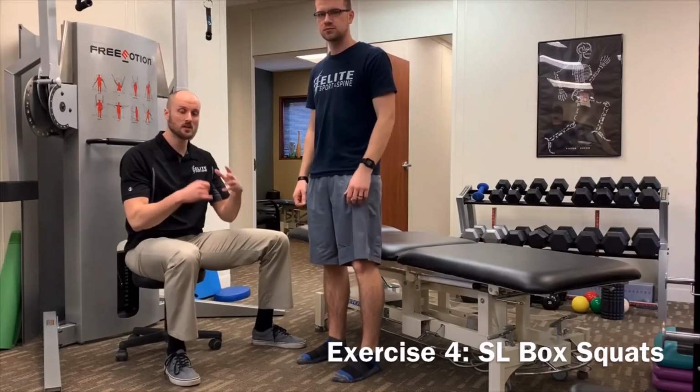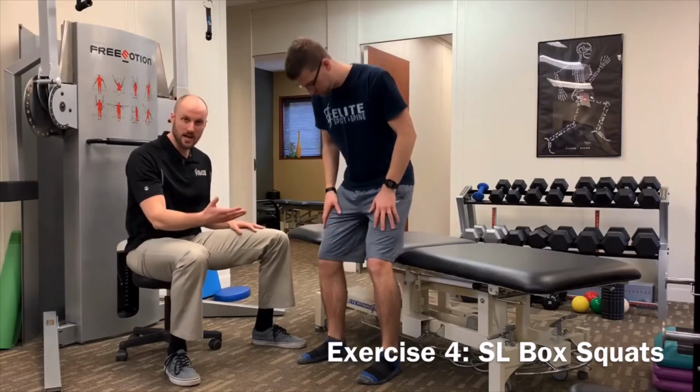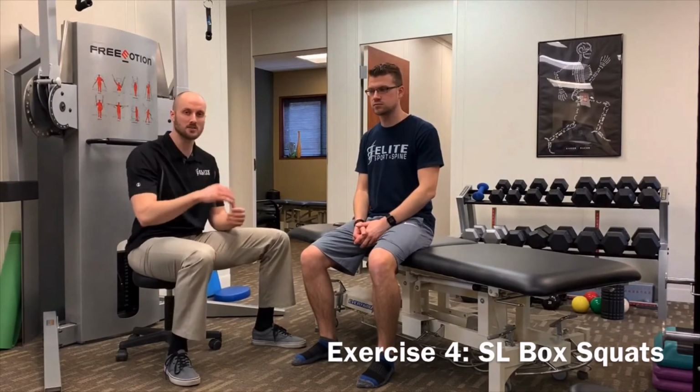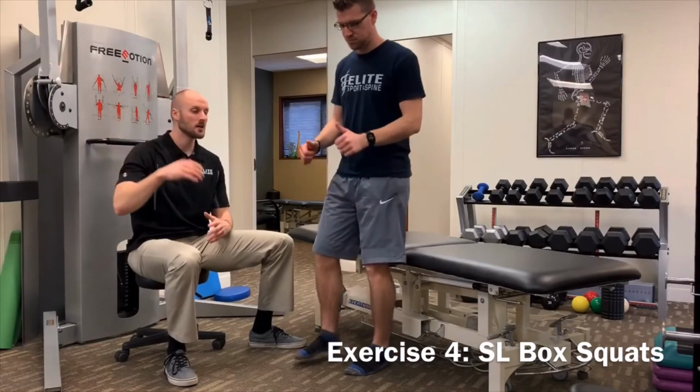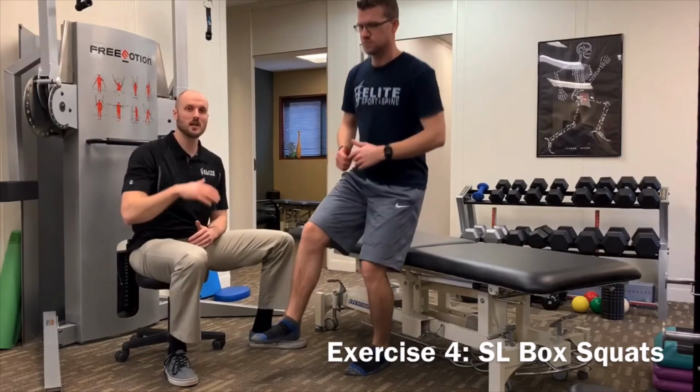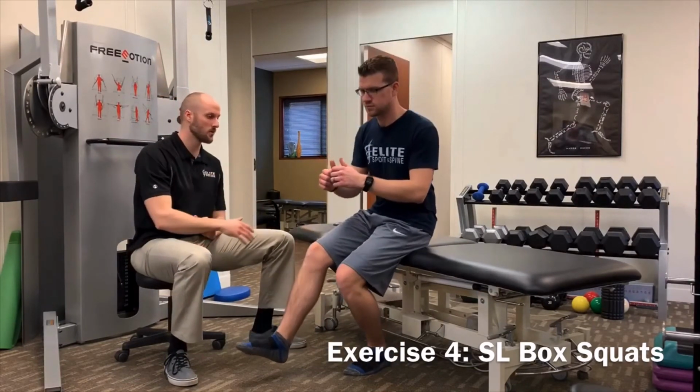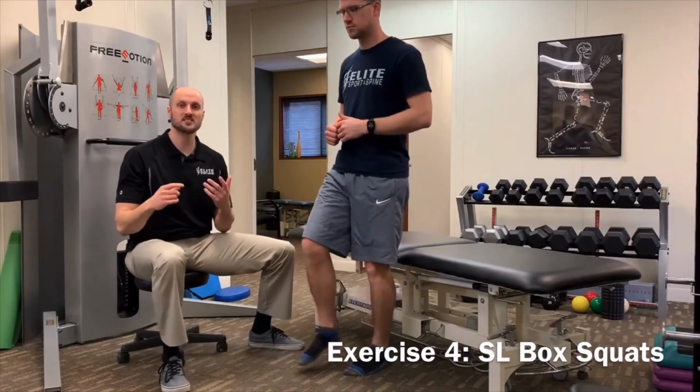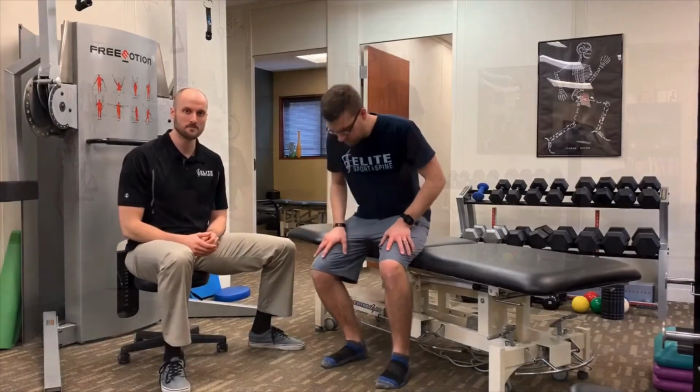As we continue to do this, you'll get better at it. Your coordination will get better, and then we can vary the height of the box. So start with a box pretty high up, get yourself used to it, and then as you get better and stronger at it, you can go a little bit further, lower and lower and lower. So this was a single leg box squat.